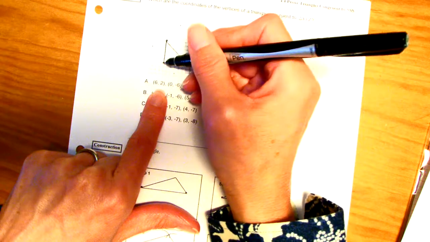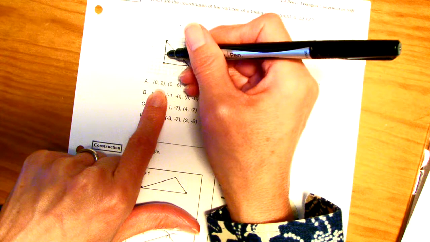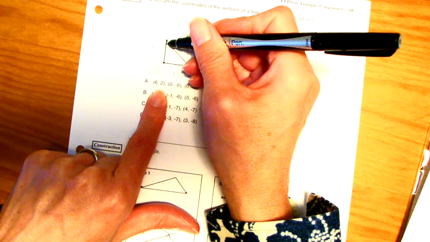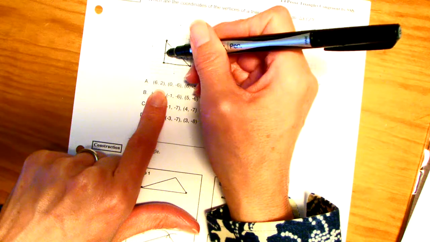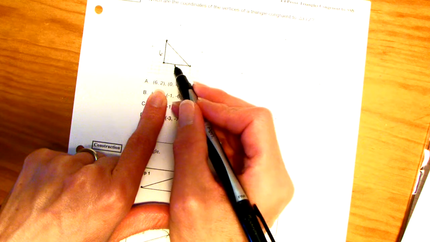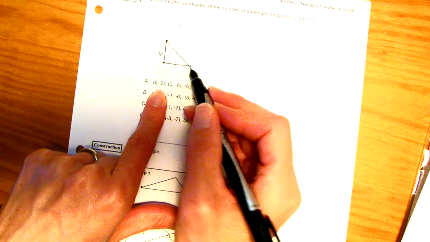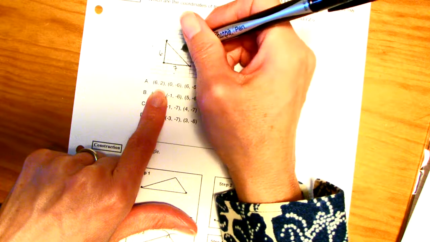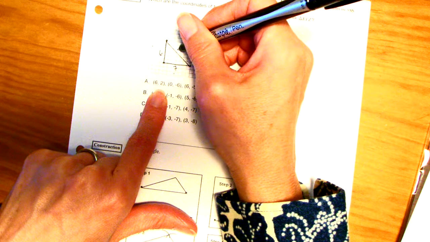So, for instance, here I counted up 1, 2, 3, 4, 5, 6, and then 1, 2, 3, 4, 5, 6, 7. Using Pythagorean theorem, this is going to turn out to be square root of 85.